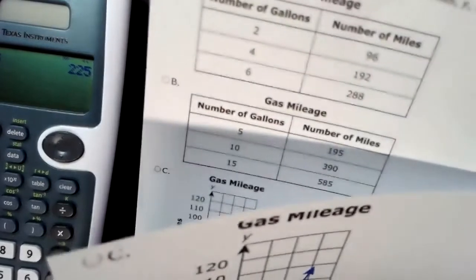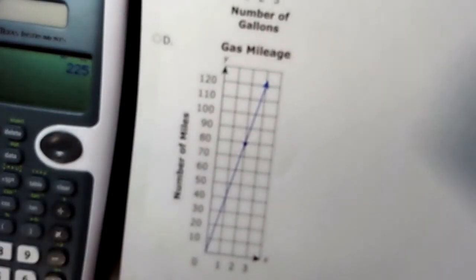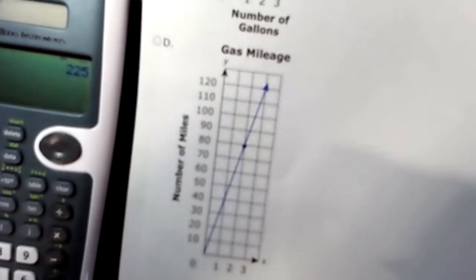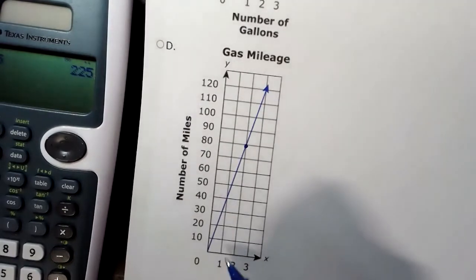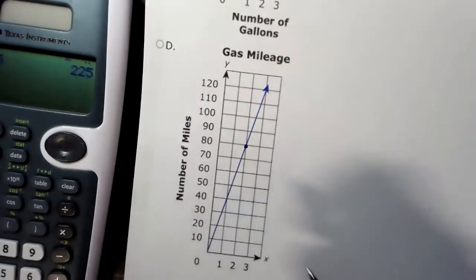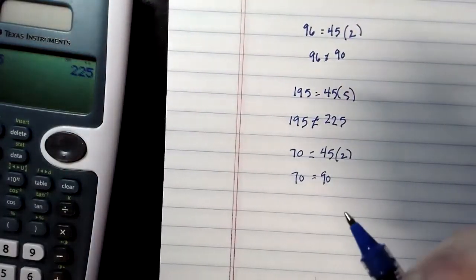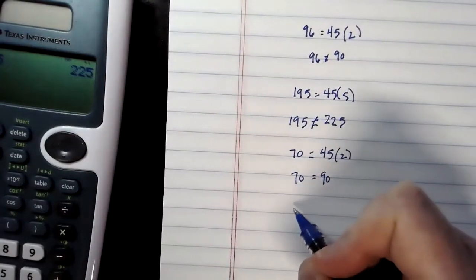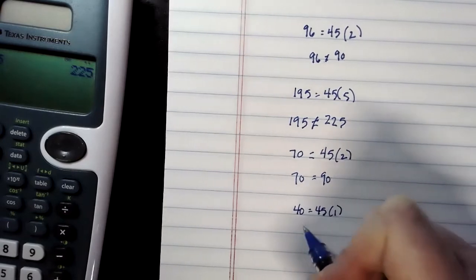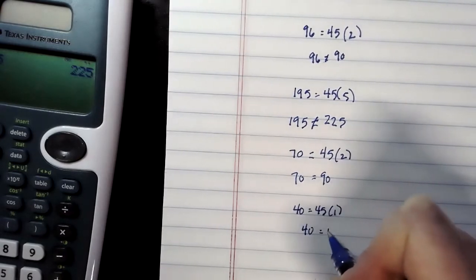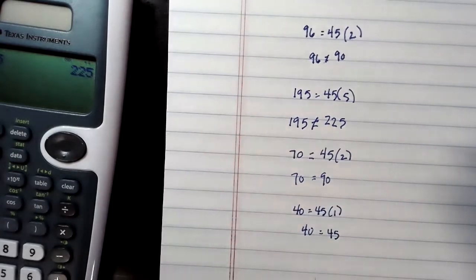And then the last one, you can kind of see a pattern happening here. You probably know which answer is correct, but let's just check the last one just for the heck of it. Again, you can even pick 1 and 40. Let's pick 1 and 40. That's easy. Anything divided by or multiplied by 1 is super easy. So 40 miles equals 45 times 1, which basically is 40 equals 45. I didn't even need to write all that out.